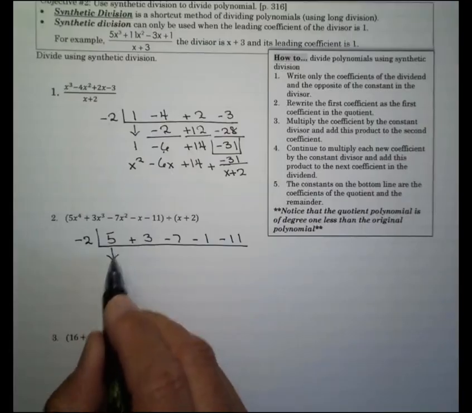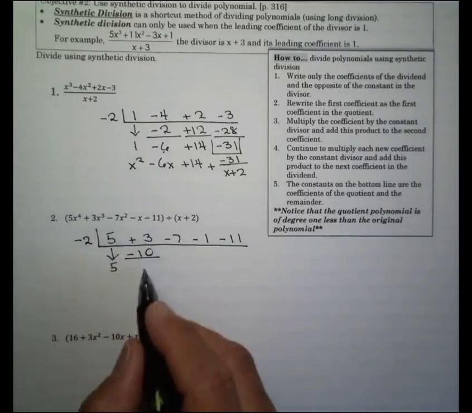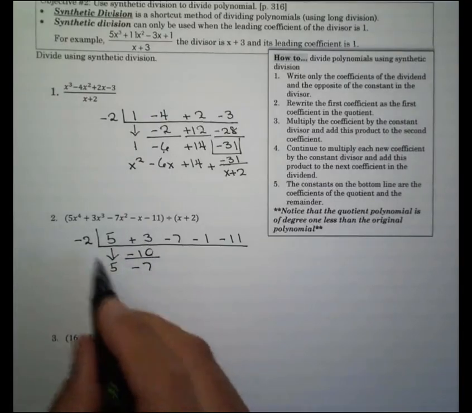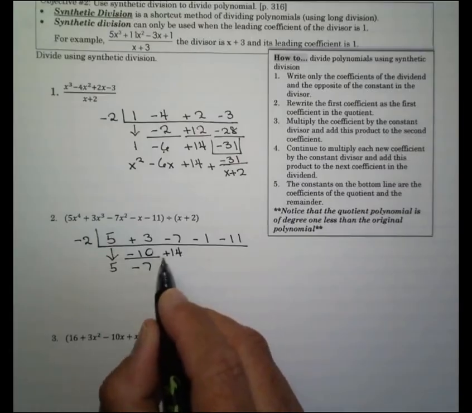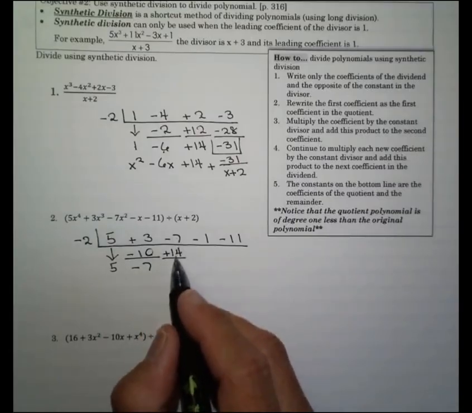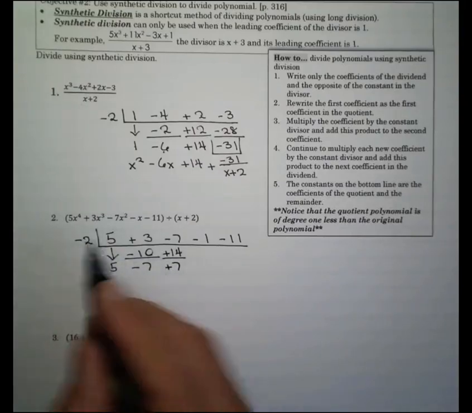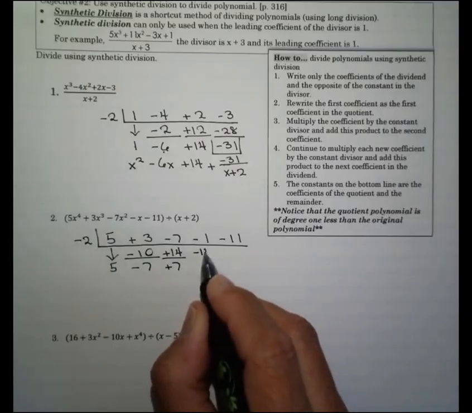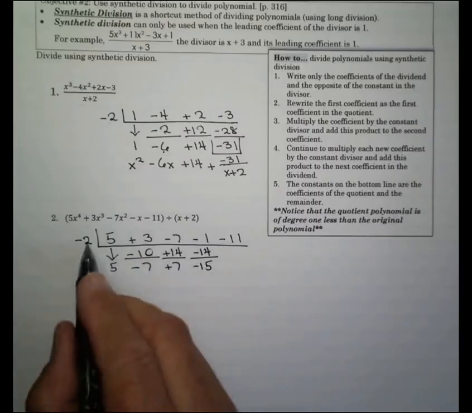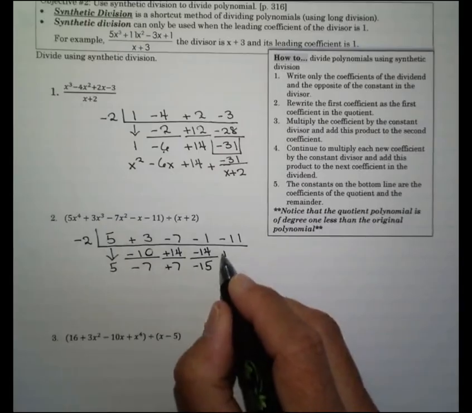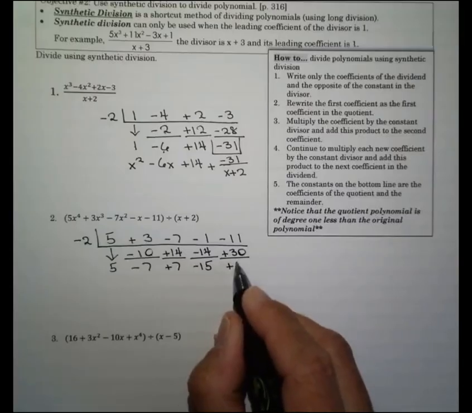First number I just bring down, and then I multiply negative 2 times 5, and I get negative 10. I'm going to combine these two numbers, and I come up with negative 7. Multiply negative 2 times negative 7, this time it's positive 14. Well, I'll just add these two together, and that's like 14 minus 7, which is going to be a positive 7. When I multiply this positive 7 times a negative 2, I'll end up with a negative 14. When I combine that with a negative 1, I have negative 15. Multiply negative 15 times negative 2, I'm going to get a positive 30. And this would be like saying 30 minus 11, which is going to give me a positive 19.